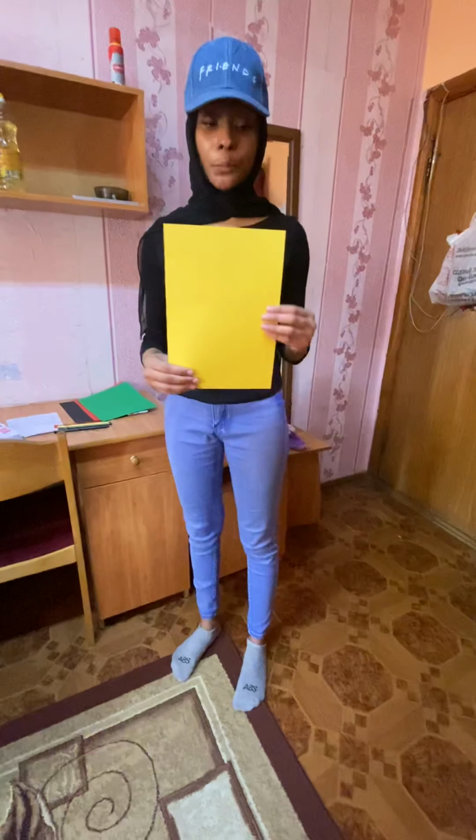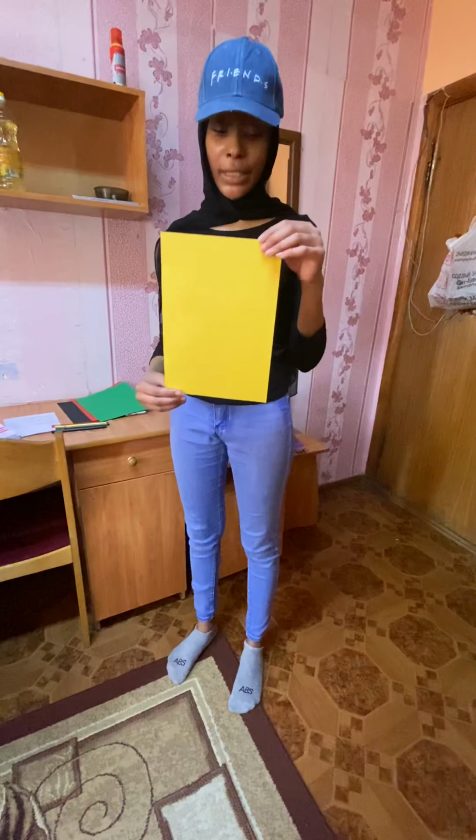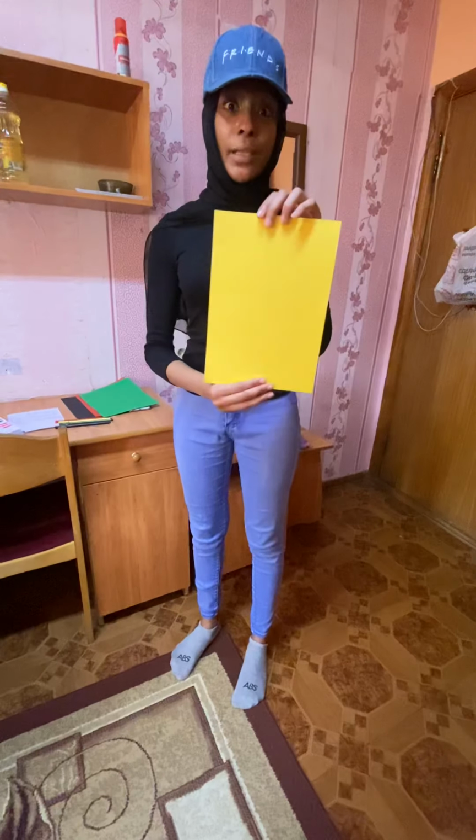Then we have yellow. Yellow is the color which indicates that the patient is able to walk on his own, and it might be just scratches, and you could go back to the patient and treat the patient later on.